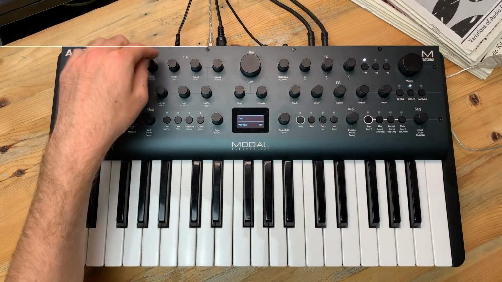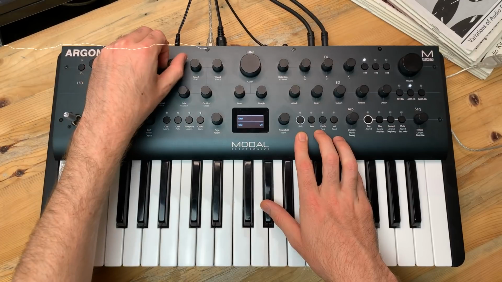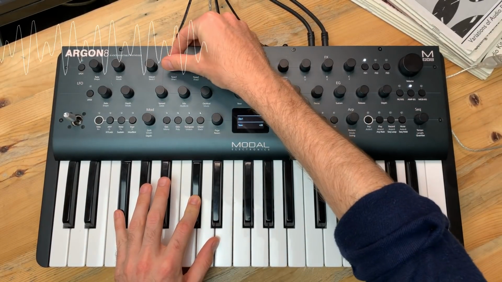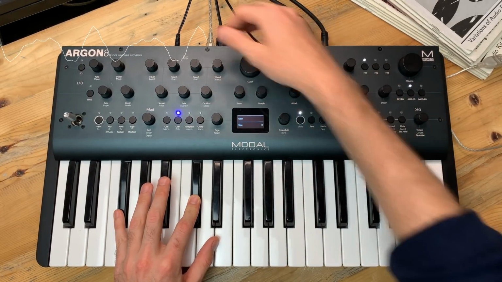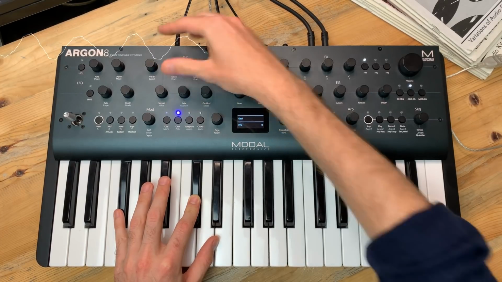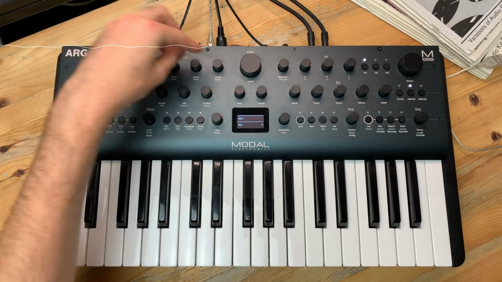But the next thing you're going to notice here is we have the tune. So obviously we can tune in semitones. Or we can tune in cents. So I think you can go plus or minus 50 cents there. And obviously we can make those decisions for each of these sections.